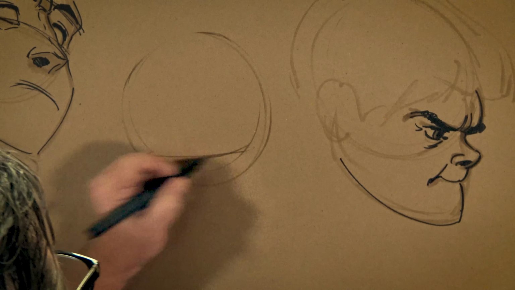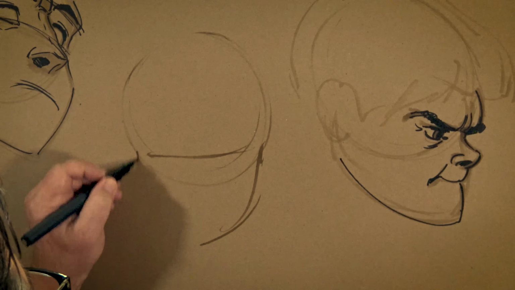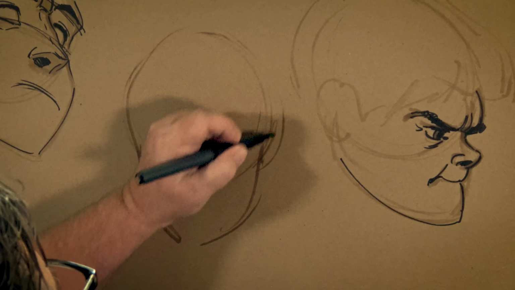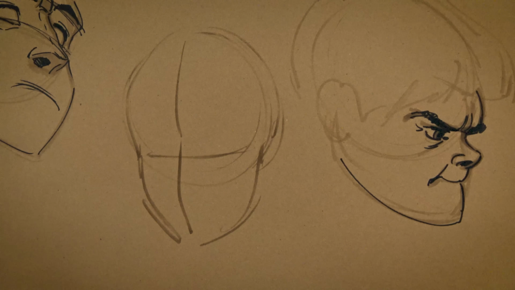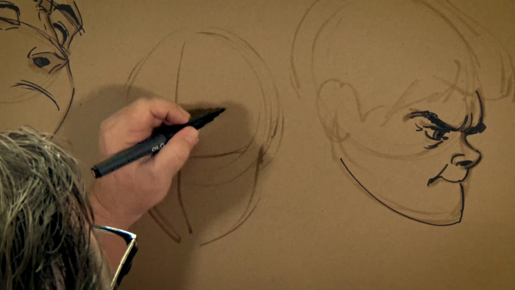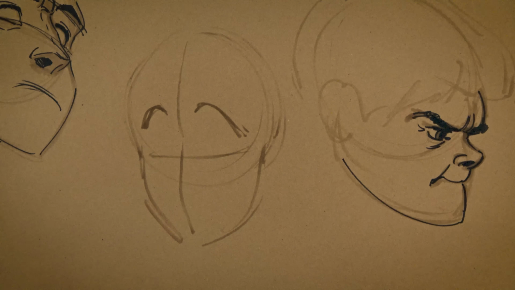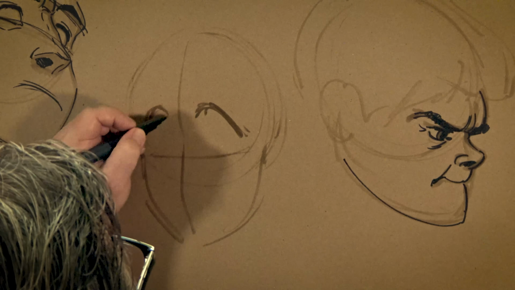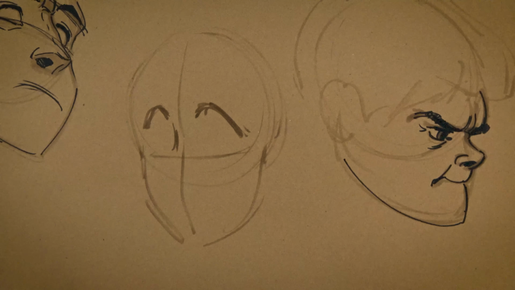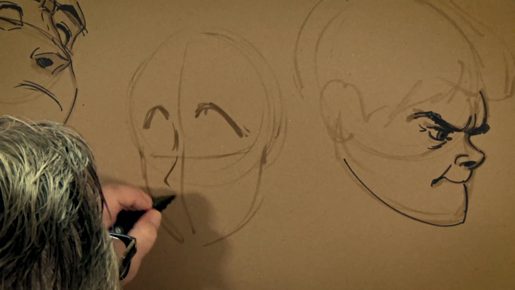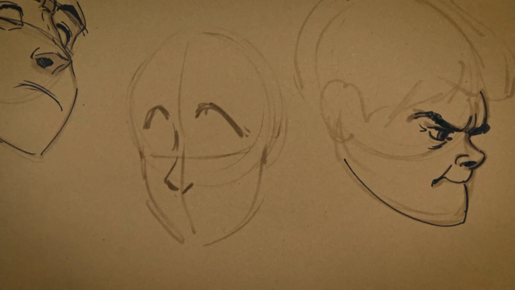How about if we have a character just slightly 3/4. Now I'm going to bring those eyebrows way up. I always like to start with those eyebrows. I don't say always, but a lot of times I like to. And then let it feed right into the nose. Here's our nose right here.